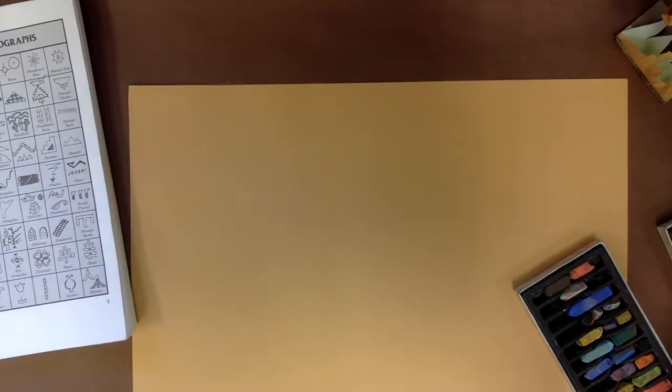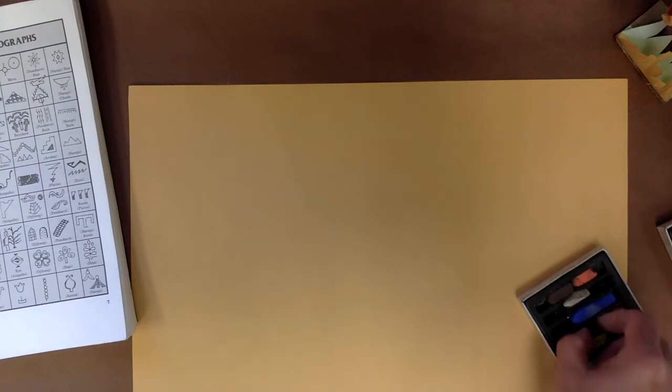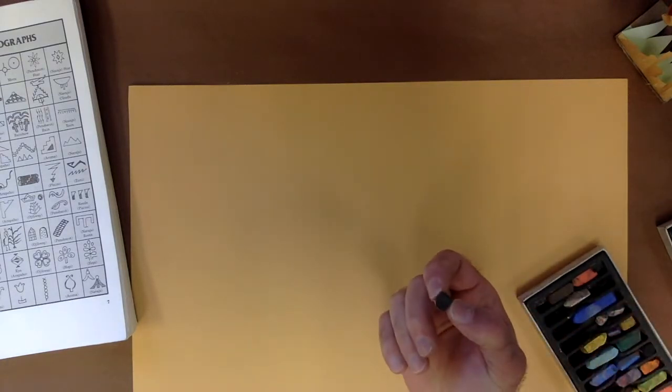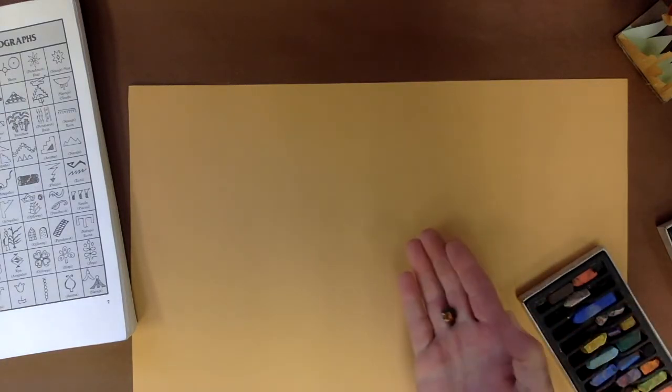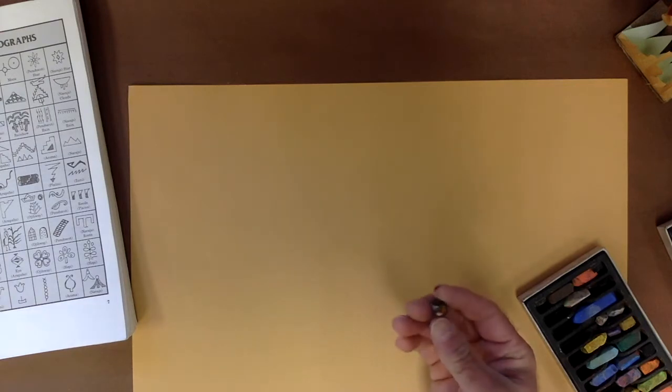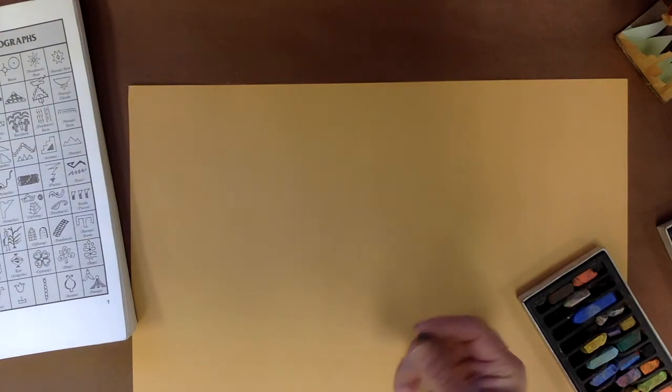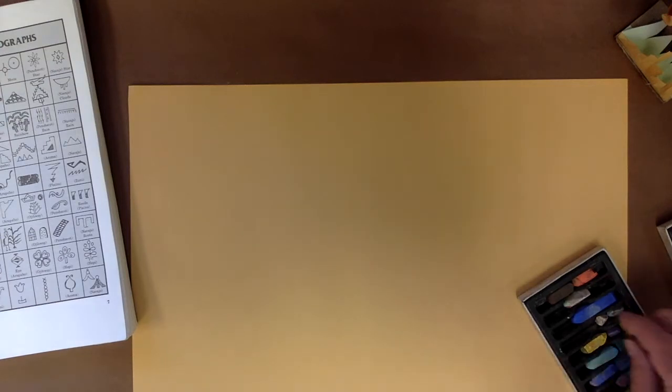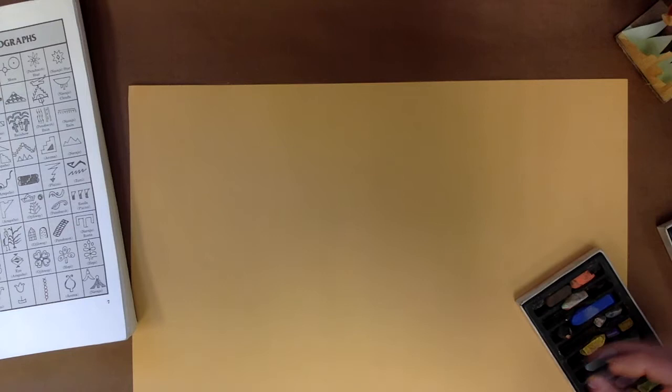But I'm going to start off with the black piece and this is what we call charcoal. And I'm sorry it's so tiny. But the fun thing about charcoal and pastels is you can use it until it's just completely gone. So if you drop it or if it breaks, you don't throw it away, you can still use it.